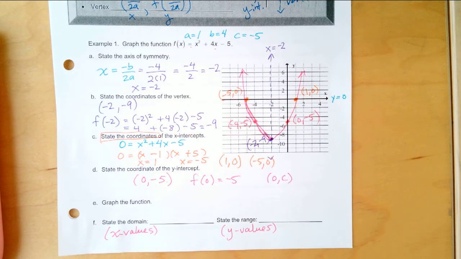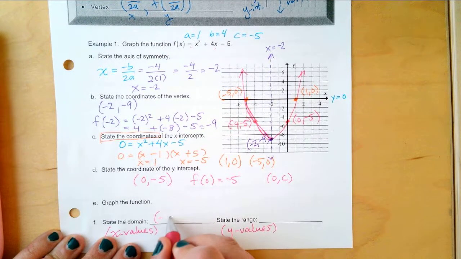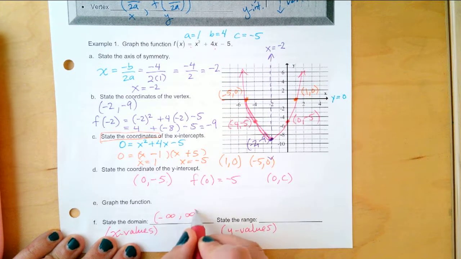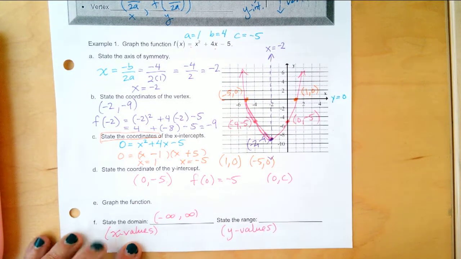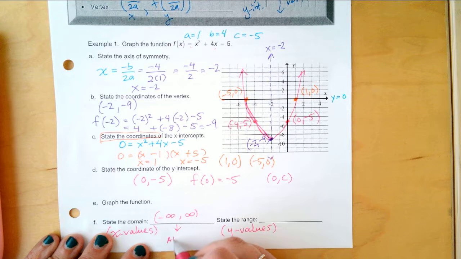Or what are the x values that you could use to graph the parabola? It's actually, you can use all x values. So the domain is from -infinity to +infinity. Or you could say all real, which means the same thing as all real numbers.